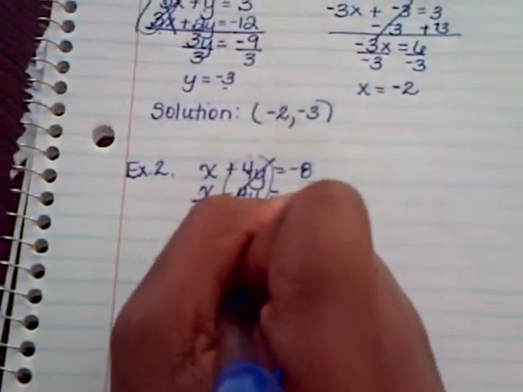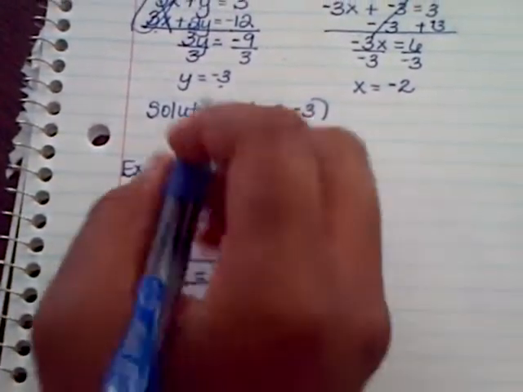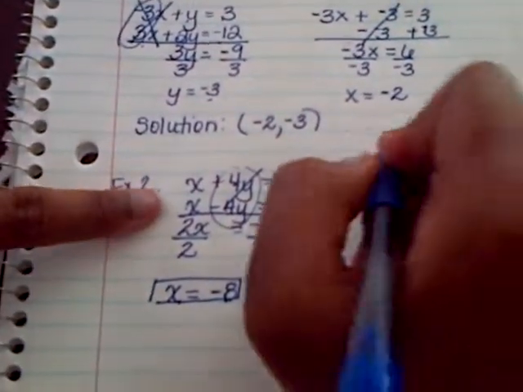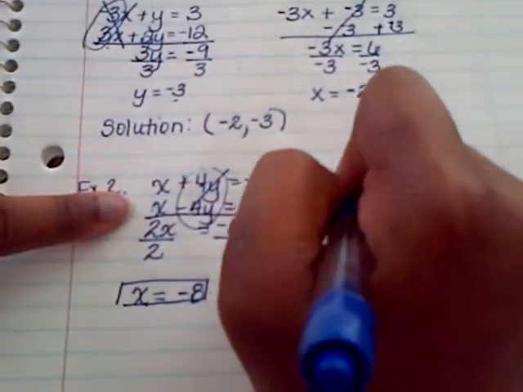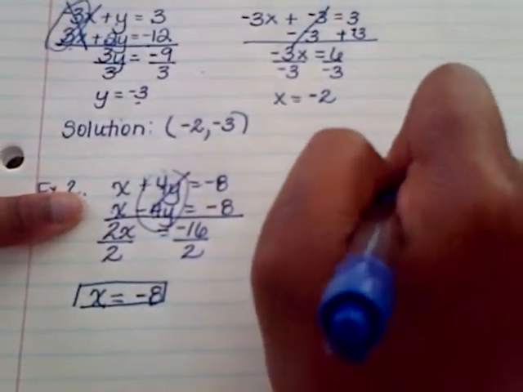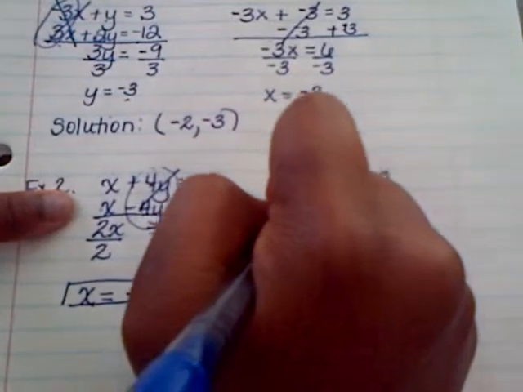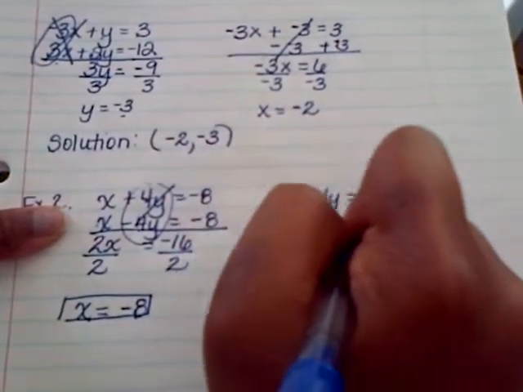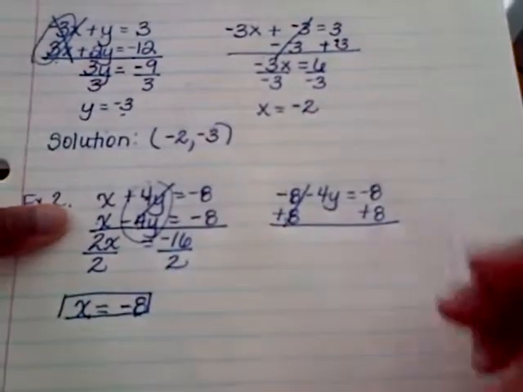So I take what I get for x, negative 8, and plug it into one of these equations. This time I'll do the second one. So I'll get negative 8 minus 4y equals negative 8. Add 8 to both sides, doing the opposite. It cancels out.